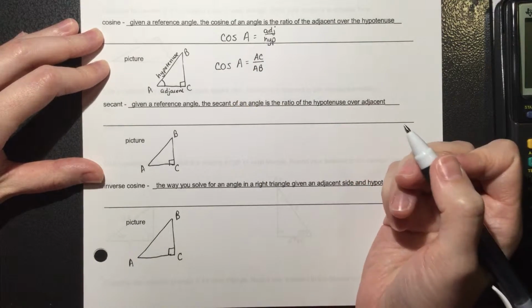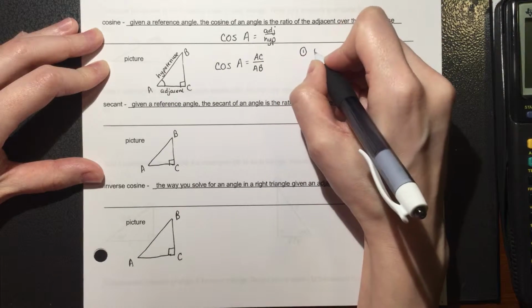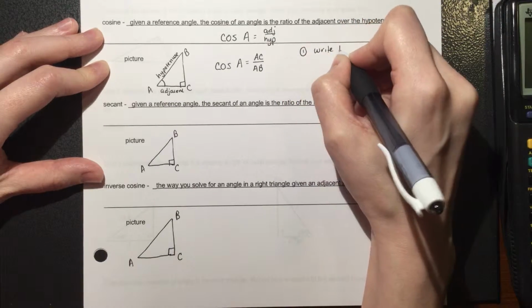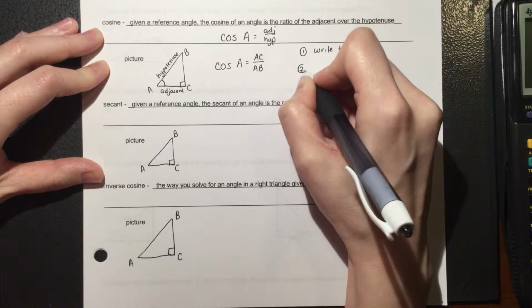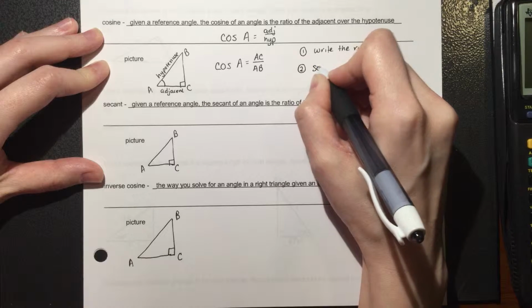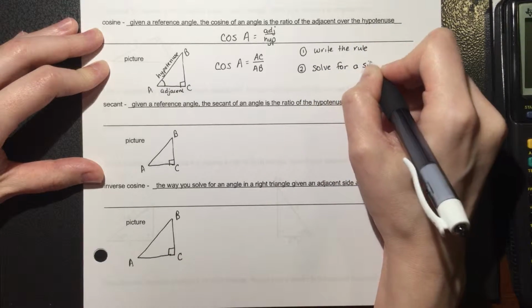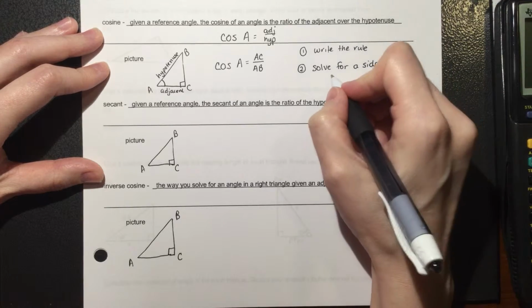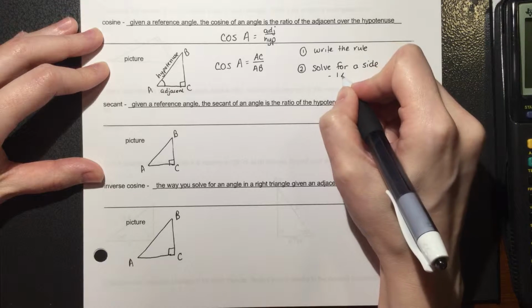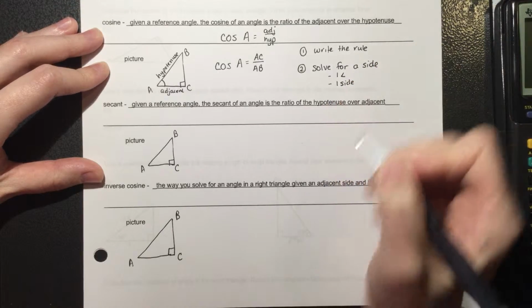And you can use this cosine ratio to just write the rule. So things it can be used for, it can be used to write the rule. And then it can also be used to solve for a side. And you have to be given one angle and one side to solve for that one side.